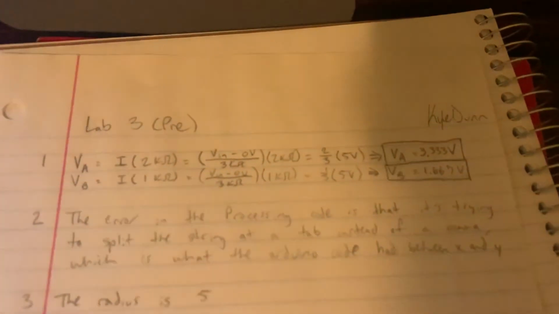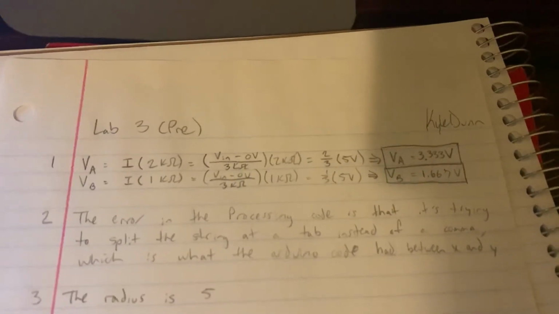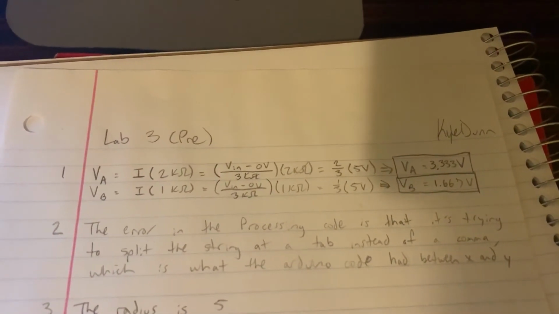For this voltage divider, VA would be 3.33 volts and VB would be 1.667 volts.